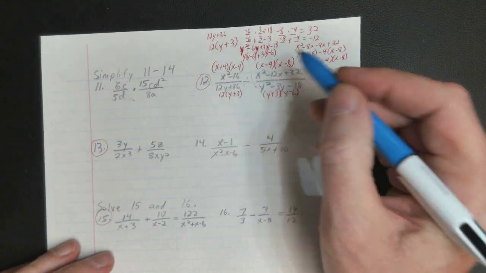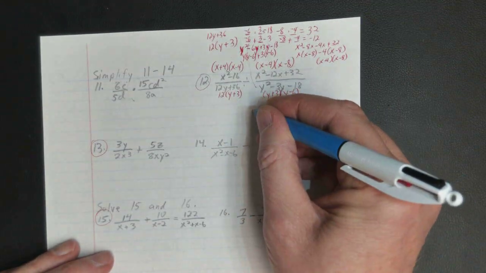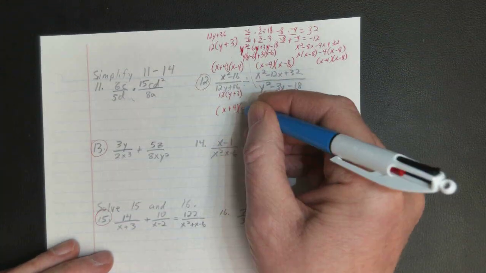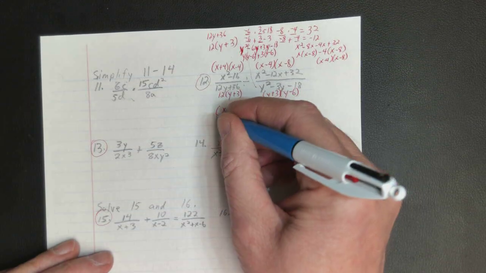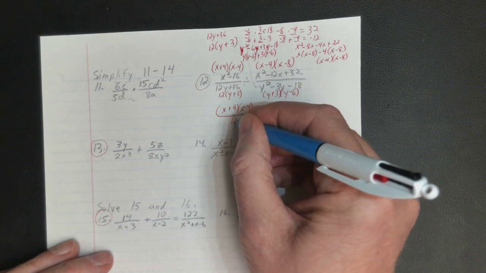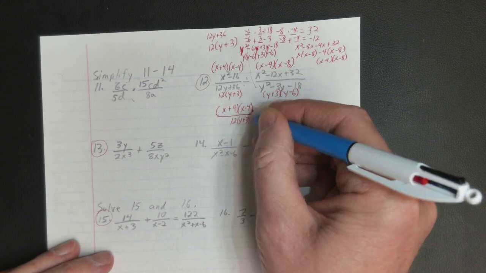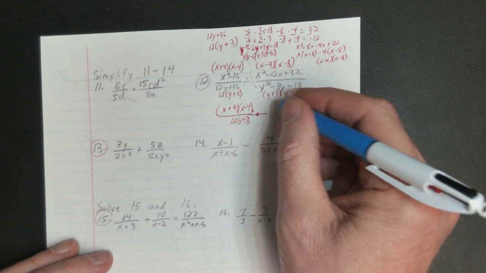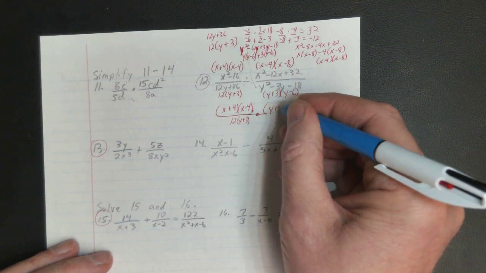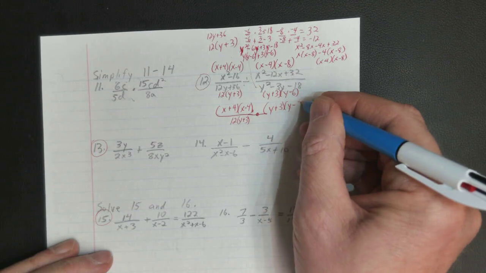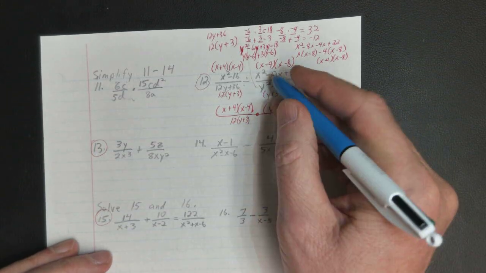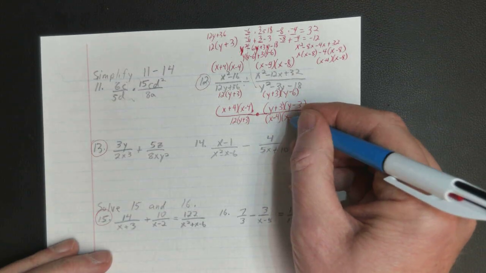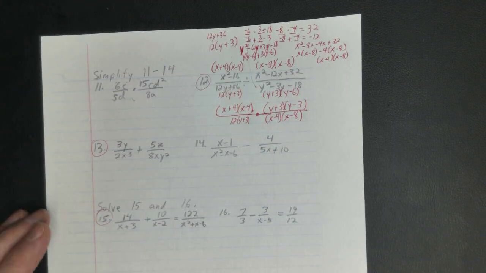This is division. I'm going to write it as multiplication. I'm going to leave this one the same, but I'm going to just leave it in factor form. X plus 4, x minus 4, over 12 times y plus 3, oops, times, I'm flipping it. The y plus 3 is on the bottom, but I'm putting it on the top for multiplication. And the x minus 4 times x minus 8 is there.